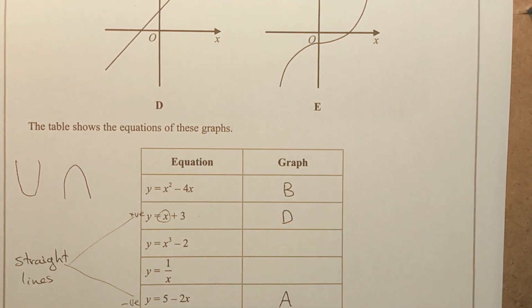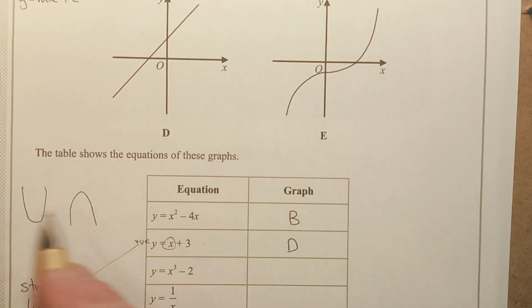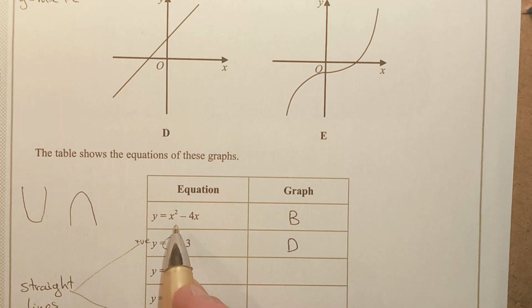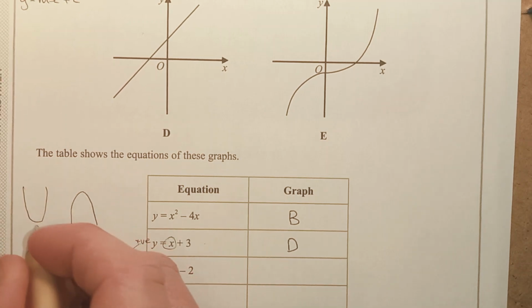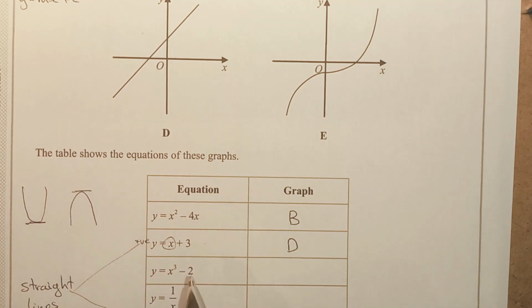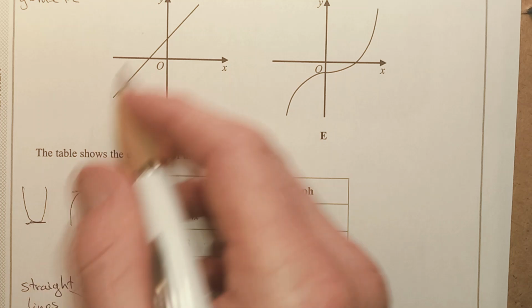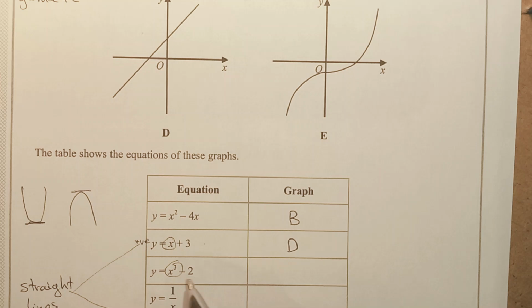Okay, so now it's between the last two. With my x squared, I knew that it was going to be a shape like this, because if it's squared, it means that the graph is changing direction once. Once there, or once there. With x not squared, it doesn't change direction at all, because it's a straight line. When it's an x cubed, it means it's going to be changing direction twice.